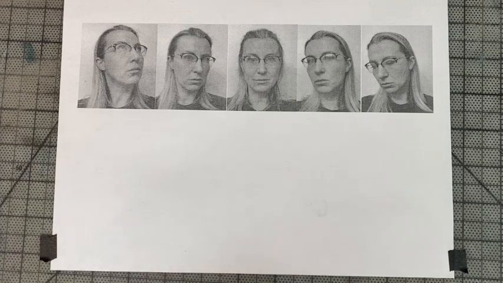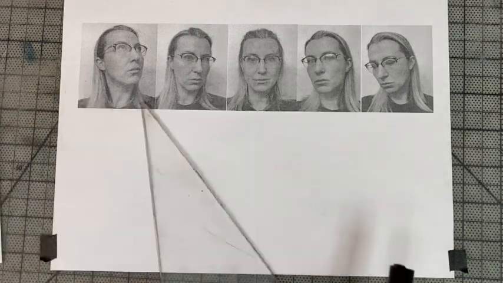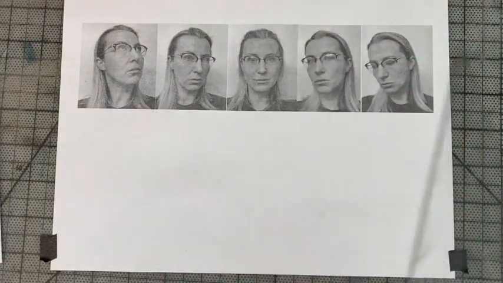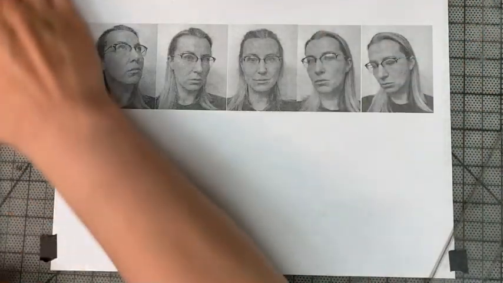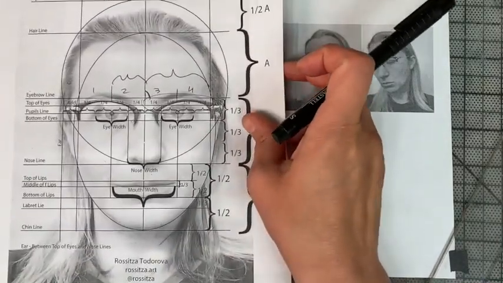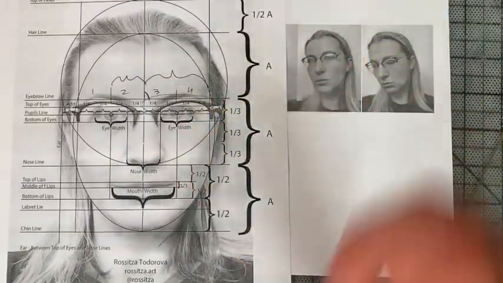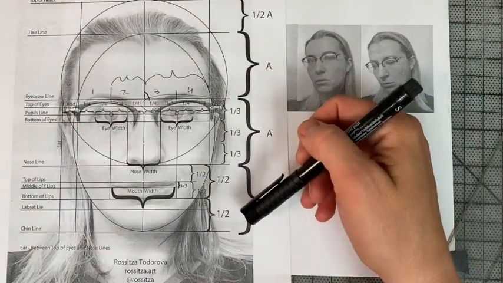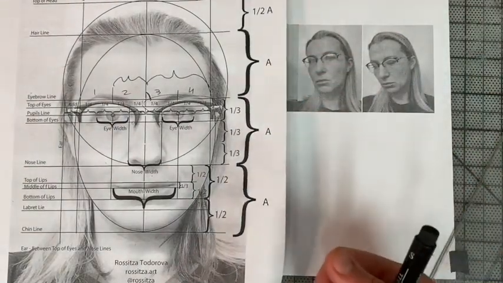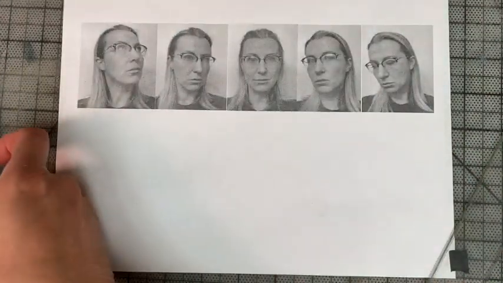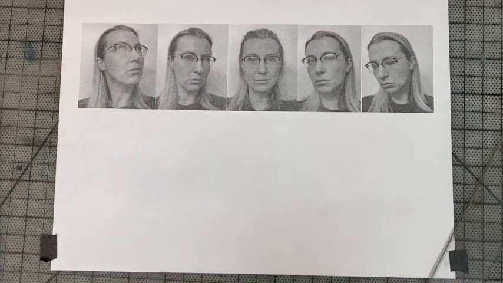But to understand the three-quarter view better, we need to go back and review this first view, this mugshot view. For the video, I will have this breakout of the features and proportions and their ratios again for you in the description below. But first, we're going to talk about some basics.